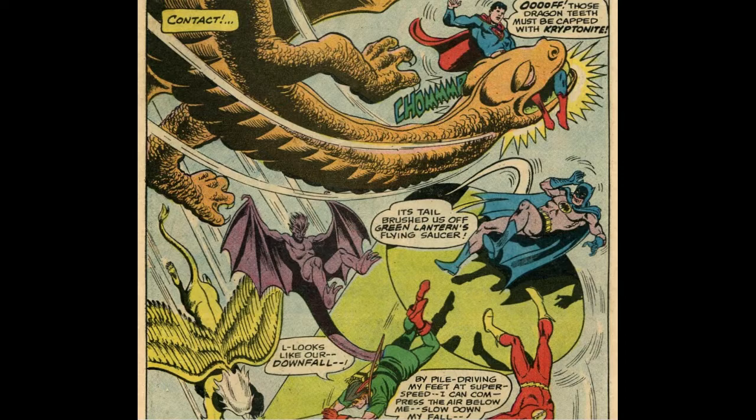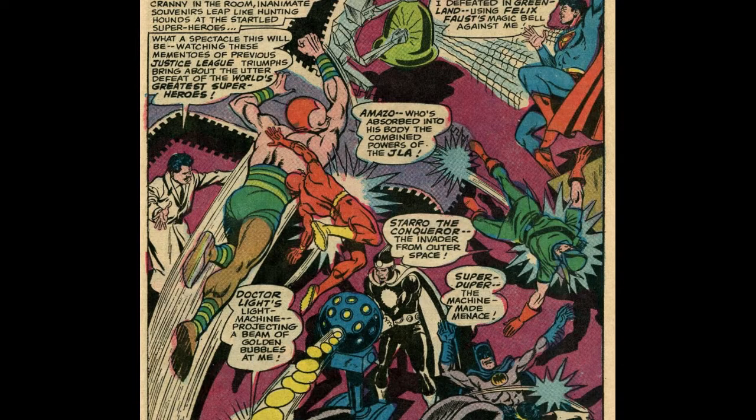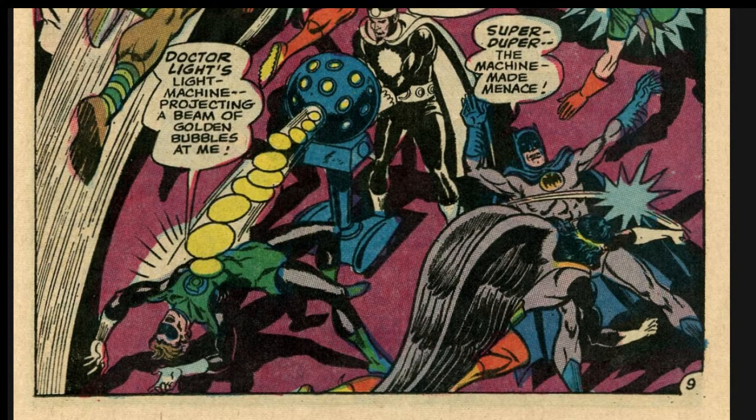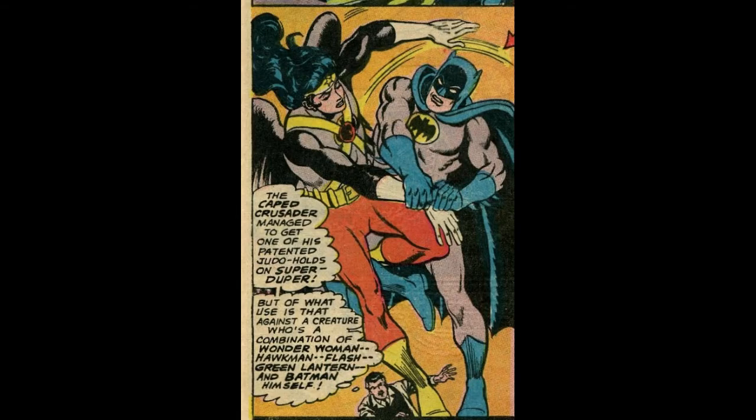"Haha, you thought I'd actually fight you? No, nice try." And then he releases clones of past enemies to fight them. This includes Amazo, Starro, a diamond creature with a magic bell from Felix Faust, Dr. Light with yellow orbs, and Super Duper. That's right, Super Duper. You know, a machine that has parts of Hawkman, Flash, and Wonder Woman.